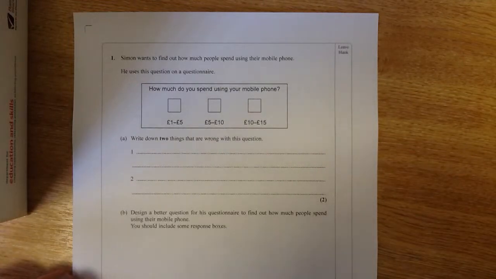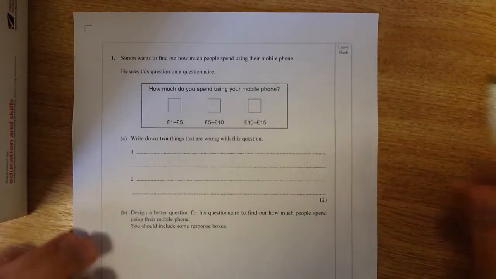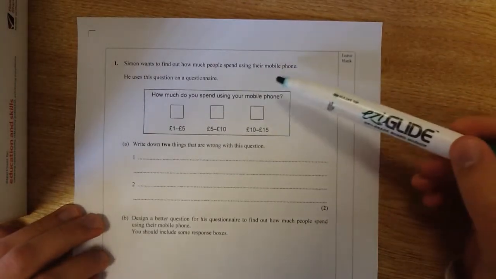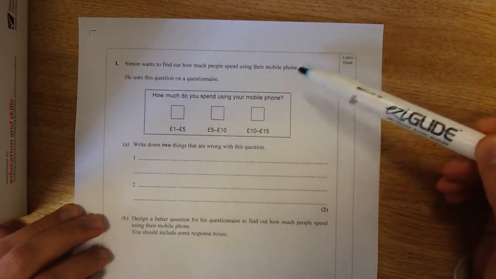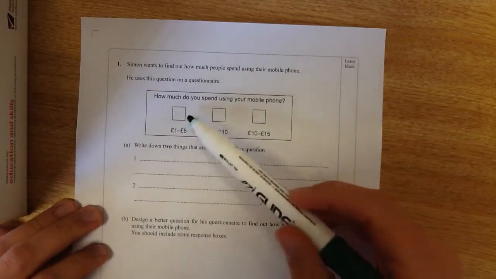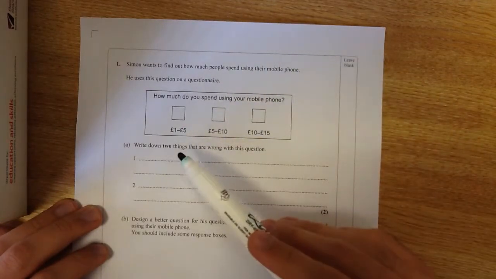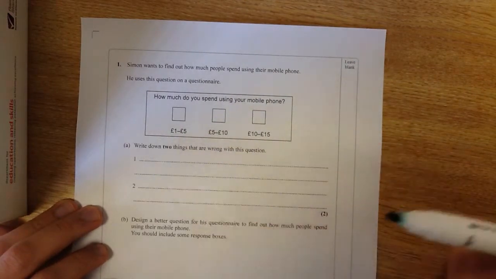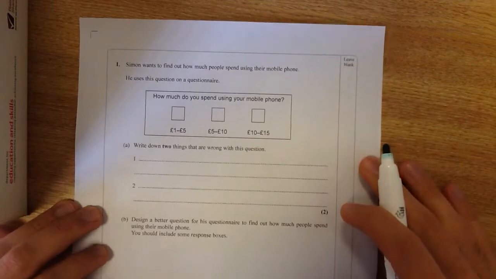This video is going to be about how we do questions on questionnaires. So in this particular example, this is an exam question. Simon wants to find out how much people spend using their mobile phone. He uses this question on a questionnaire. And we've got a question here, how much do you spend using your mobile phone? And then we've got these response boxes here, that's 3. And we have to write down 2 things that are wrong with the question.